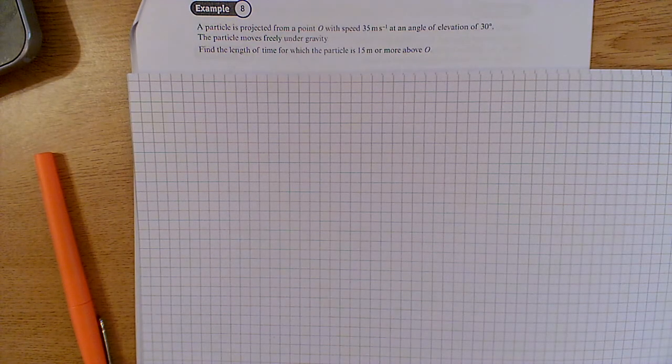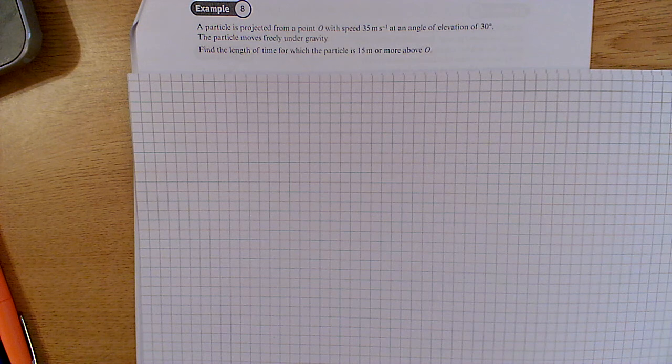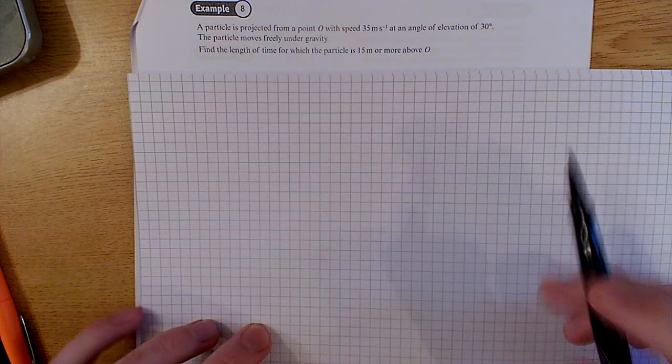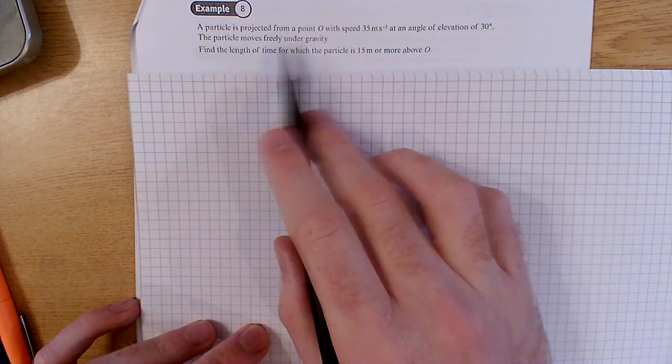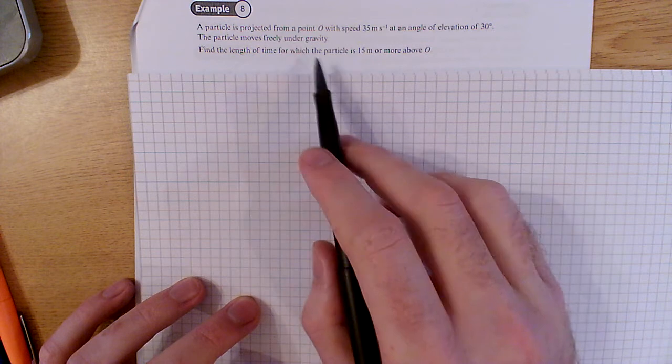Alright, example 8 is very similar to all the others. All these projectile questions essentially boil down to doing the same stuff. So we've got a particle projected from a point O and it moves freely under gravity, and we're looking for the length of time it's 15 meters or more above O.